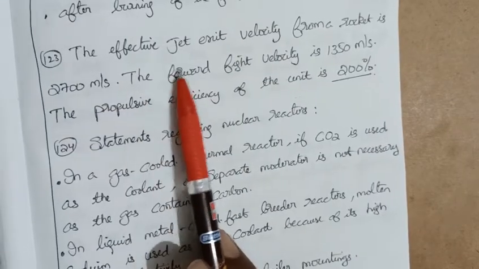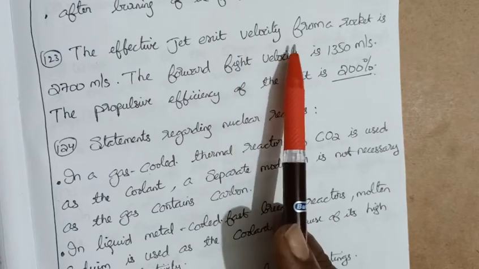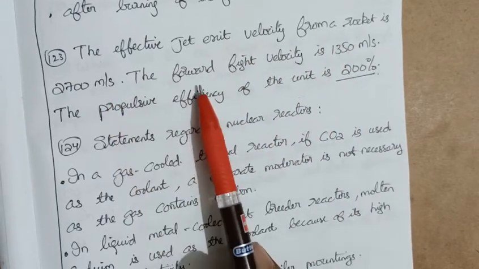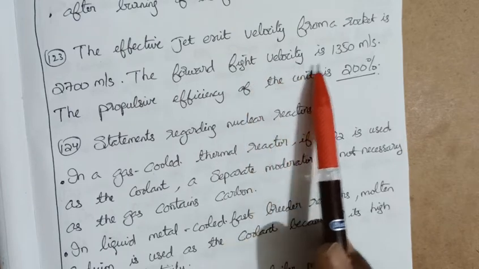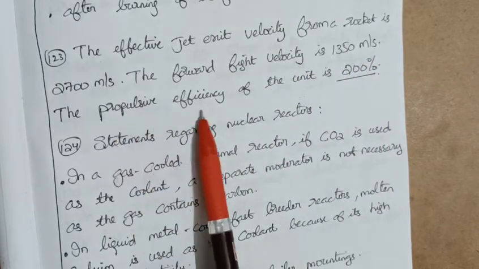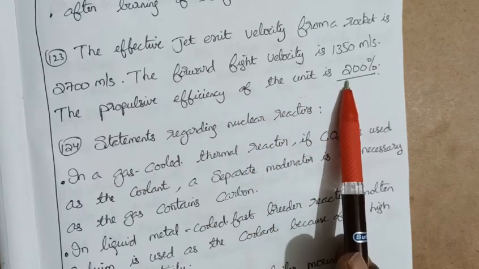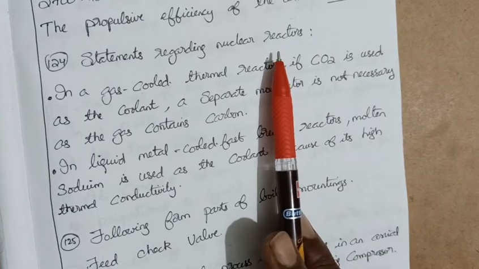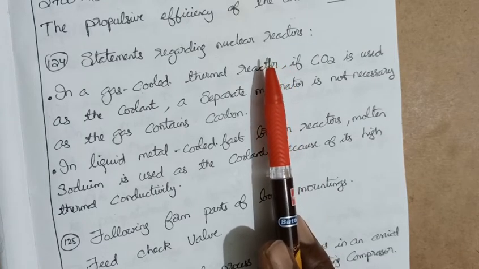The effective jet exit velocity from a rocket is 2700 meter per second. The forward flight velocity is 1350 meter per second. The propulsive efficiency of the unit is 200%. Now statements regarding nuclear reactors, definitely you will be asked some statements.